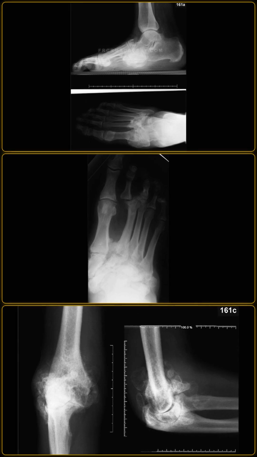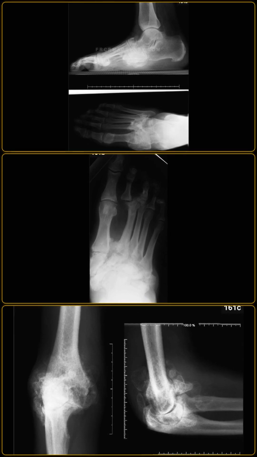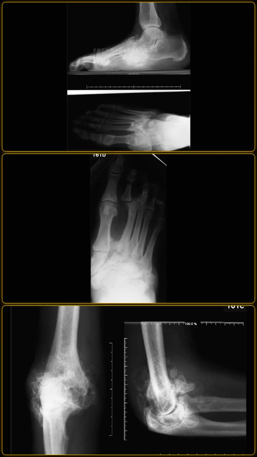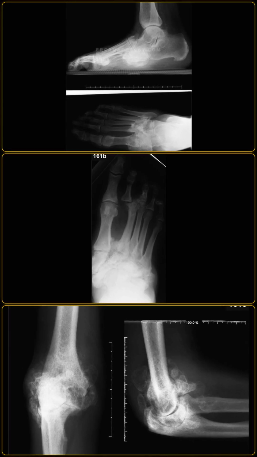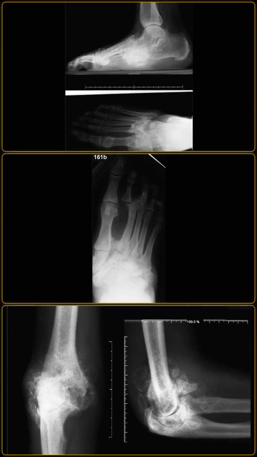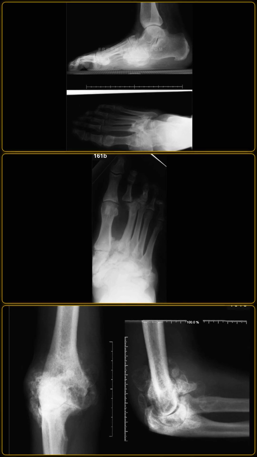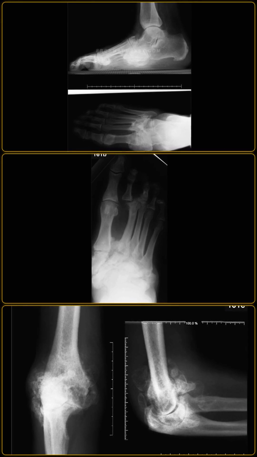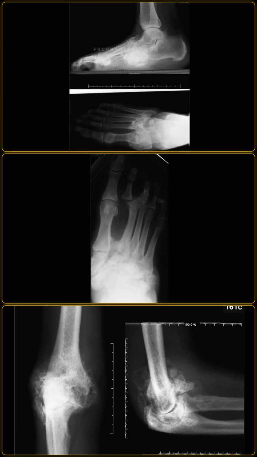I'm showing you comparison radiographs of neuropathic joints from other patients. Describe the findings. The first comparison radiograph shows another diabetic Charcot foot, demonstrating marked sclerosis, fragmentation, and subluxation at the midtarsal joint, along with severe destruction and dislocation of the metatarsophalangeal joint.